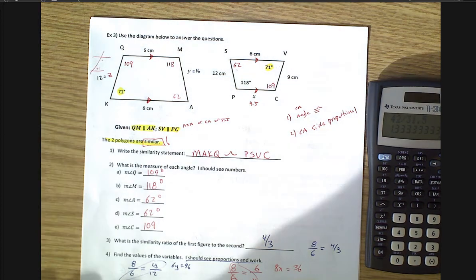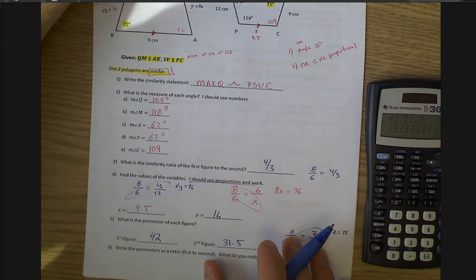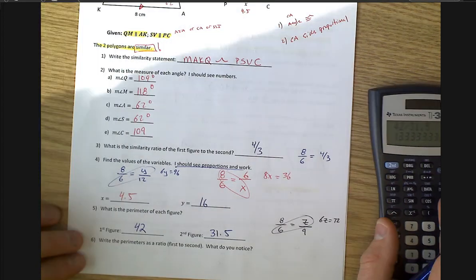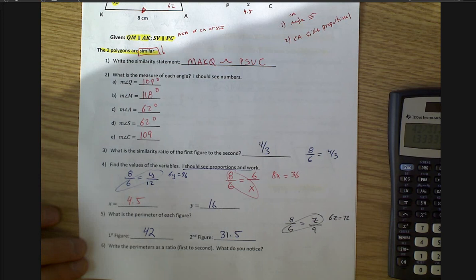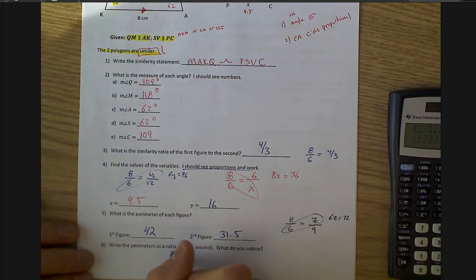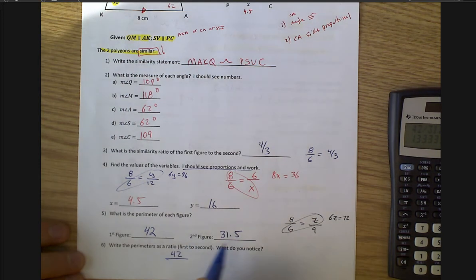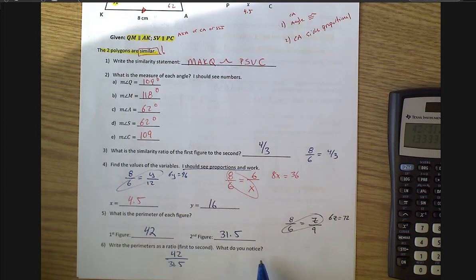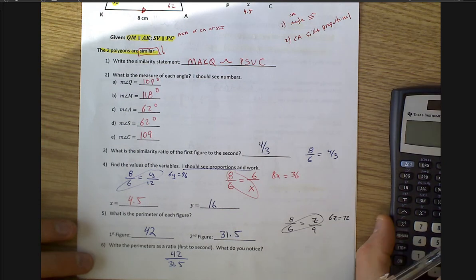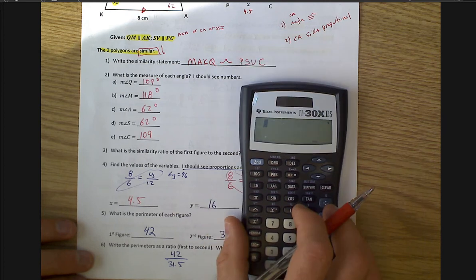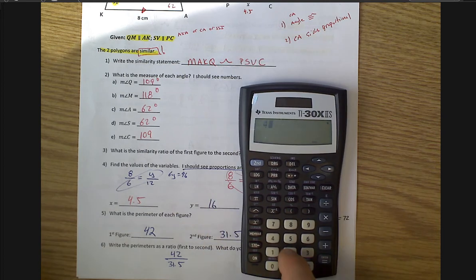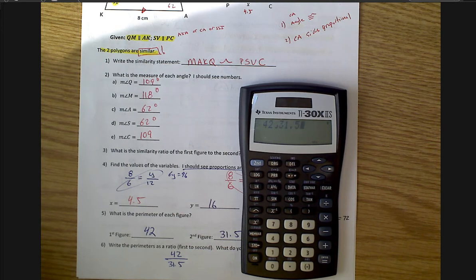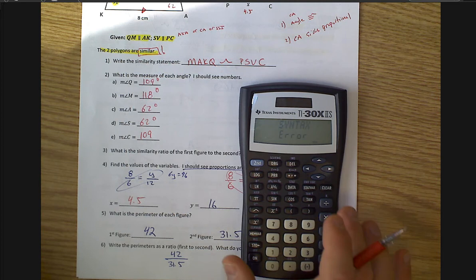It says the last question, which is a culmination of everything here. It says, write the perimeters as a ratio first to second. Okay, first figure was 42. A ratio means a fraction, remember? So 31.5. What do you notice? Well, it's always a good idea to reduce fractions, right? So I'm going to see if this works on my calculator without the sun getting in your way. I'm going to go 42, fraction button, 31.5. Now most of you are like, that's not going to reduce, it's a decimal. Hit equals. Oh, I couldn't do that.